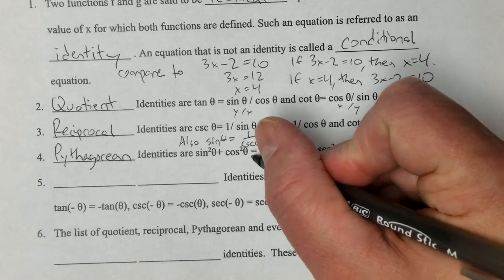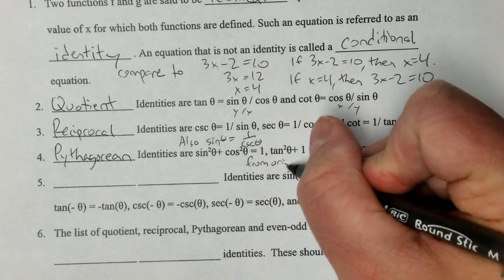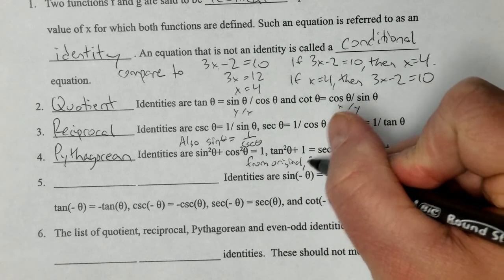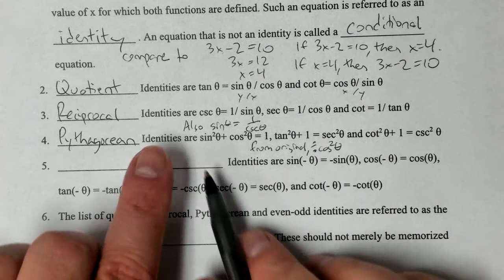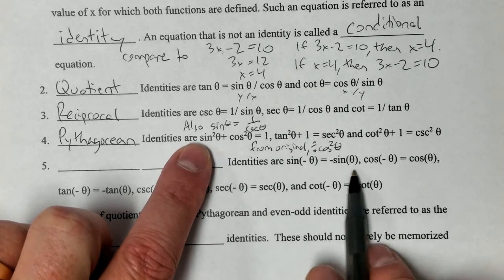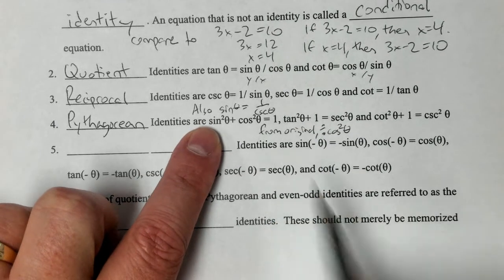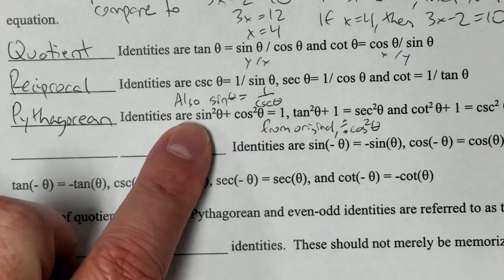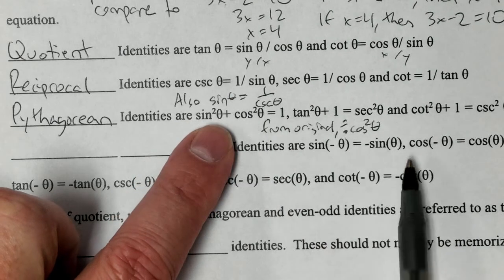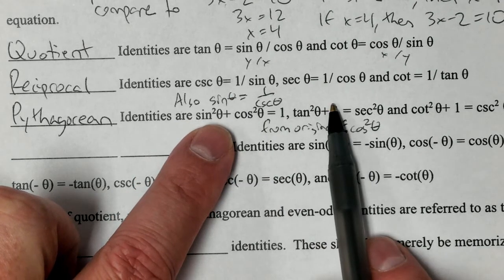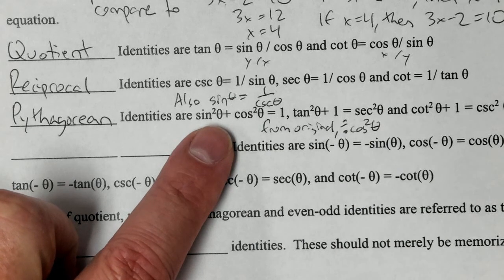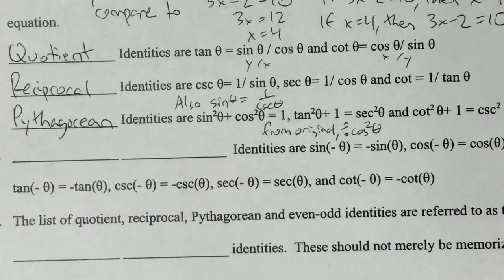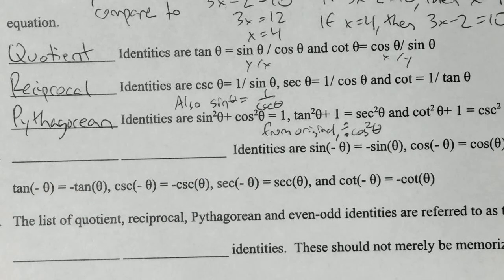From the original and divide by cosine squared theta. So think of that as sine squared divided by cosine squared turns into tangent squared. Cosine squared divided by cosine squared is 1. And 1 divided by cosine squared is secant squared. So that's how that identity even exists. Okay?